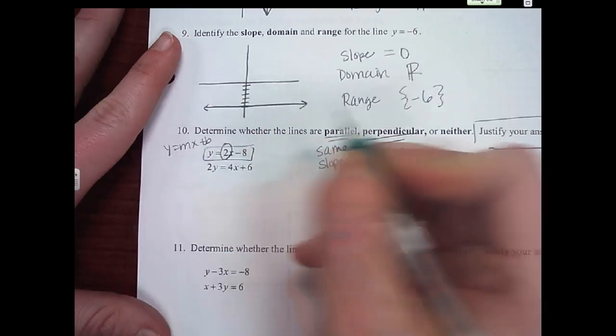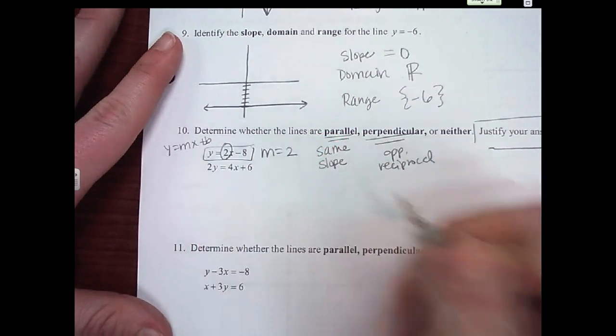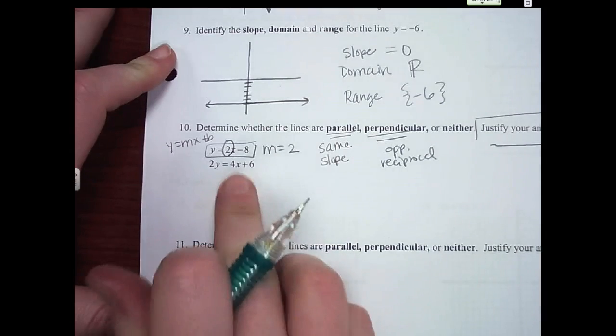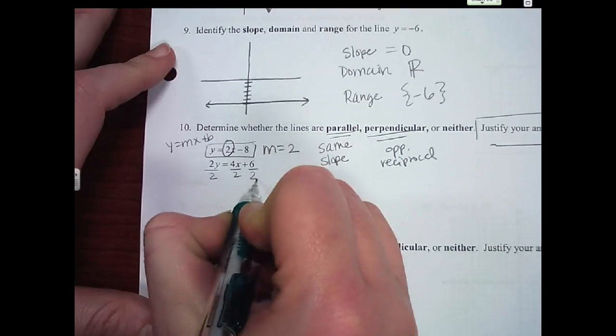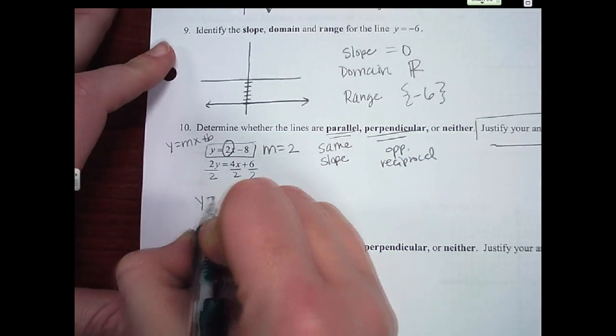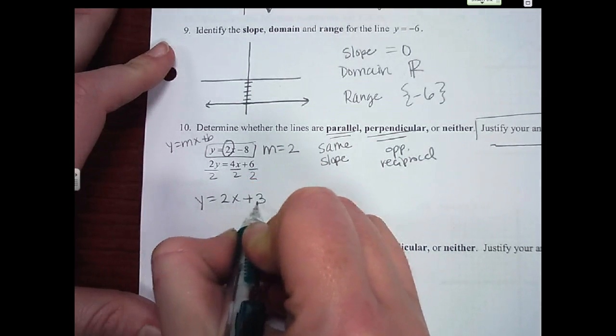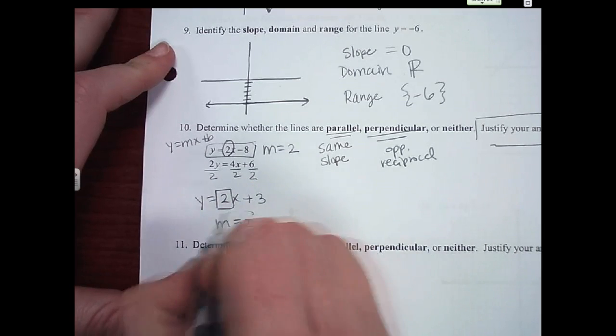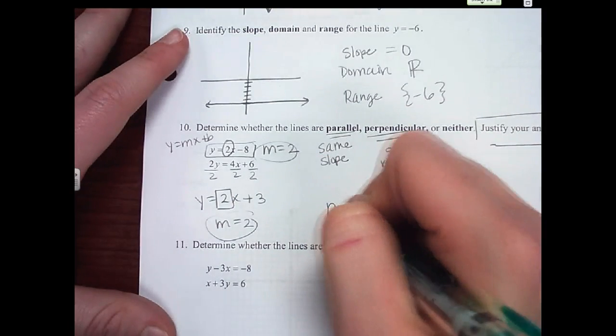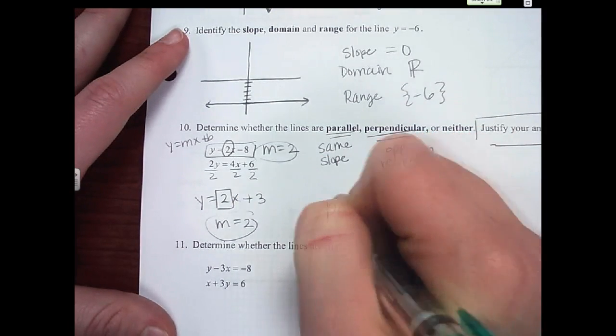So the slope here is 2. m equals 2. Okay, now this one I have to get in slope-intercept form. So I'm going to divide each piece by 2. y equals 2x plus 3. So now here's my slope, m equals 2. Because the slopes are the same, these lines are parallel.